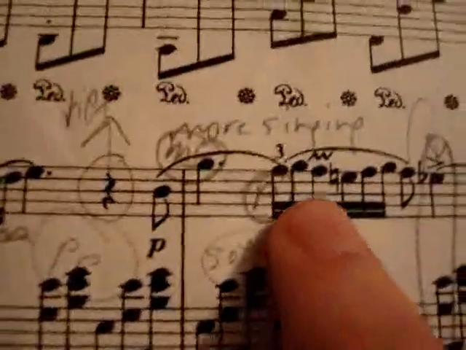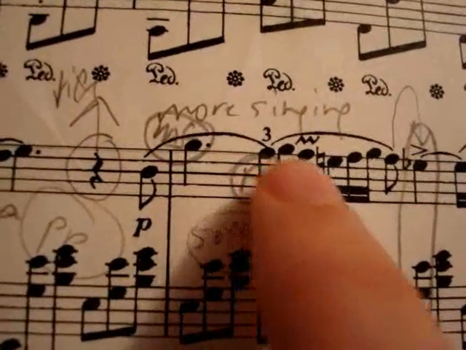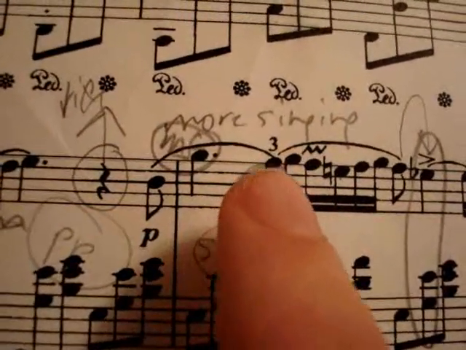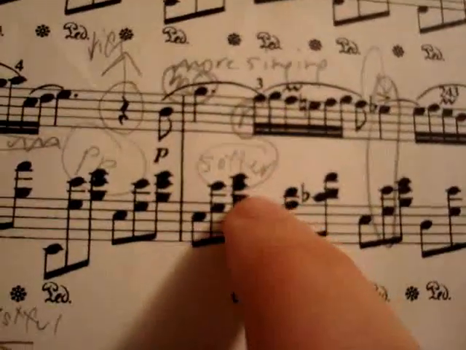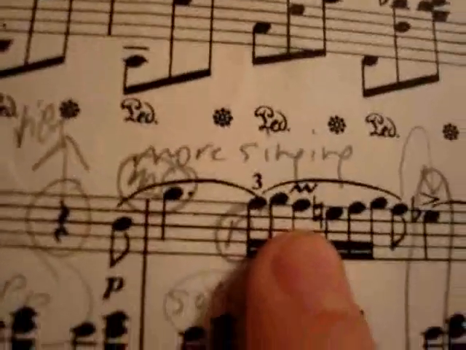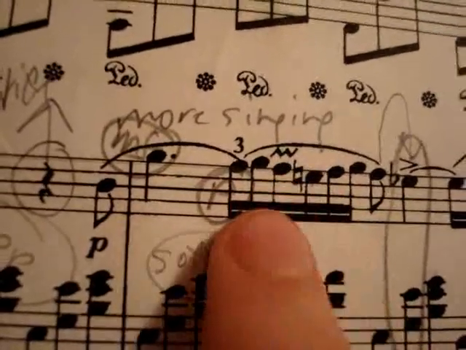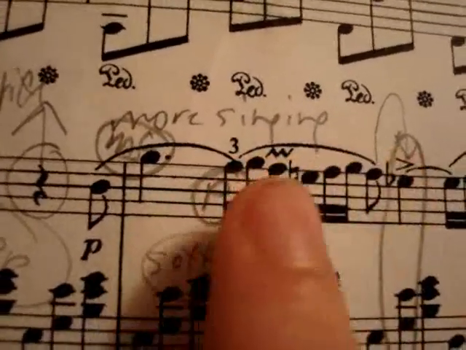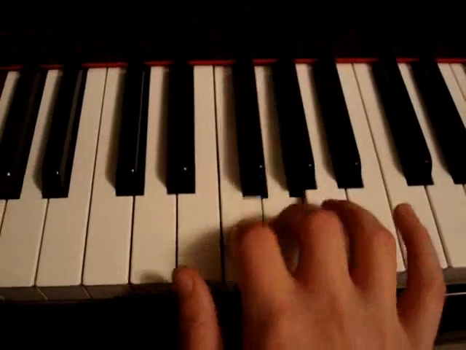How a trill works is that usually you start it on the upper note. This is an F right here, so it'd be G, F, G, F. And that would be a trill. Or you can start on the note itself, so you can go F, G, F. And they always go above. So that little trill there would look like this, just two through two. So that's a trill.